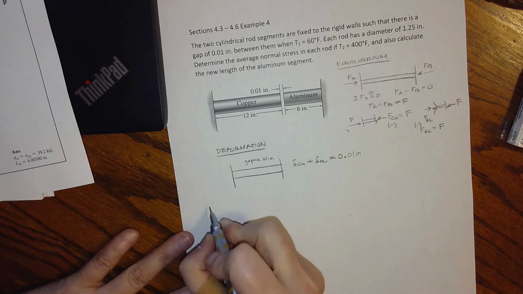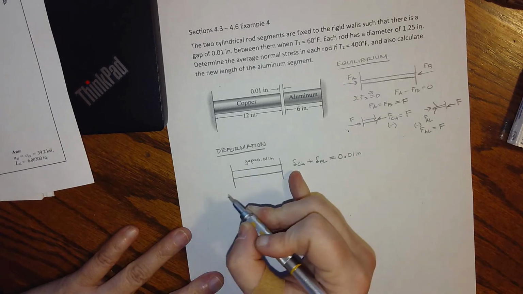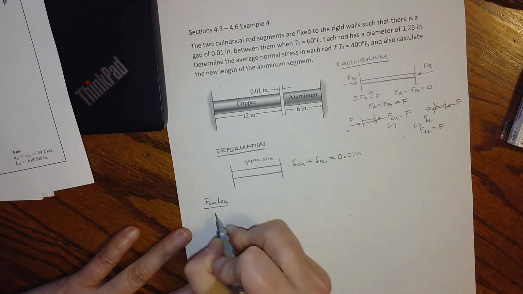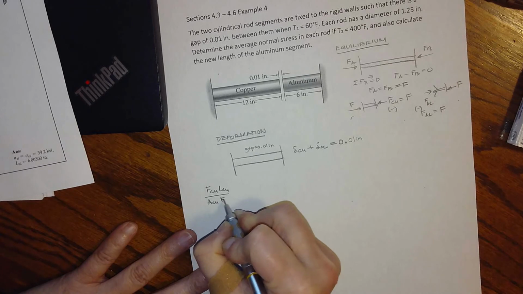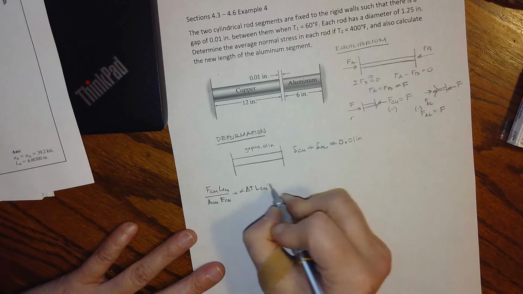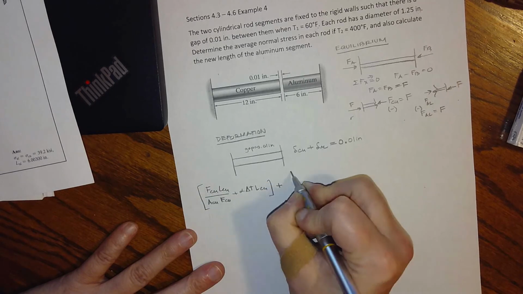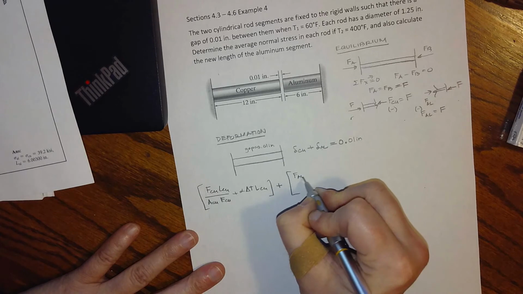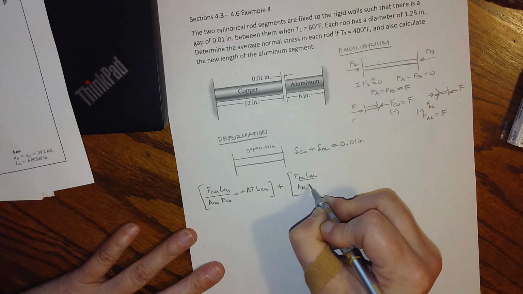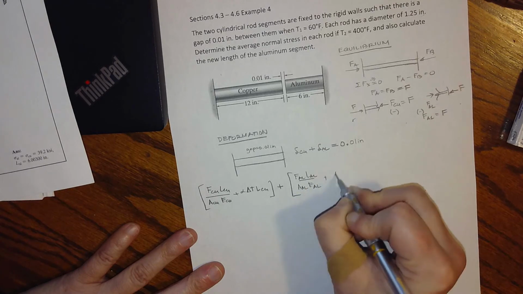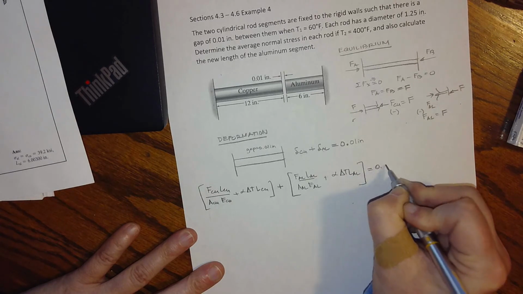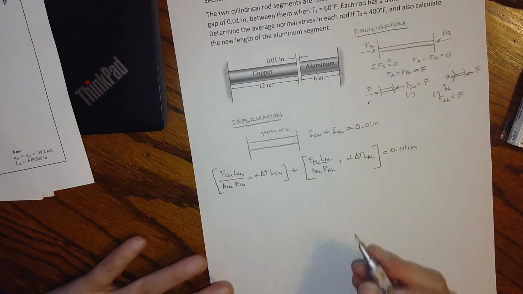If I'm looking at the copper, I'm going to have a delta that comes from the internal force of the copper, the length of the copper, the area of the copper, the E of the copper, plus alpha delta T, L of the copper, plus force of the aluminum, length of the aluminum, area of the aluminum, E of the aluminum, plus alpha delta T, length aluminum, equals 0.01 inches. And now we can start filling things in.